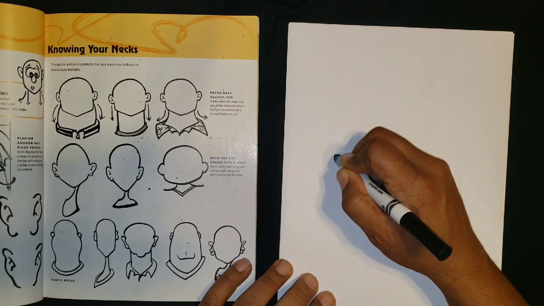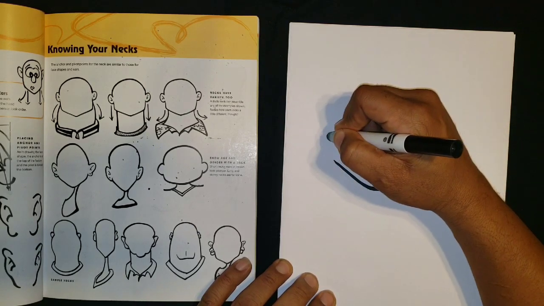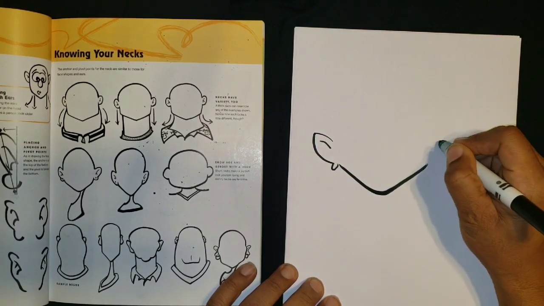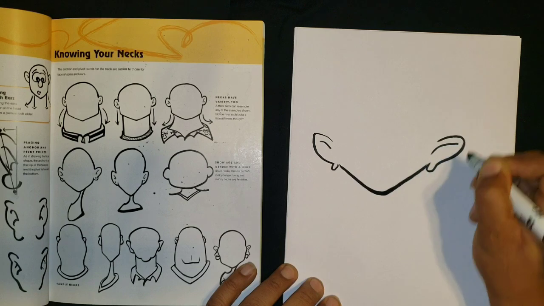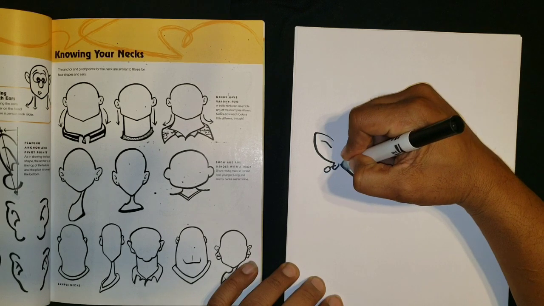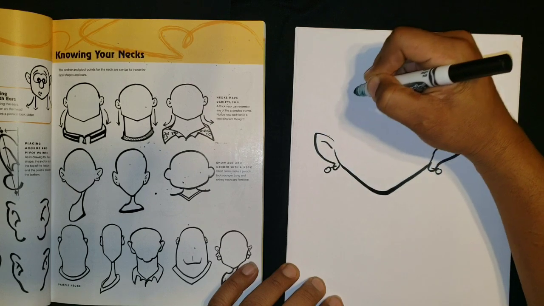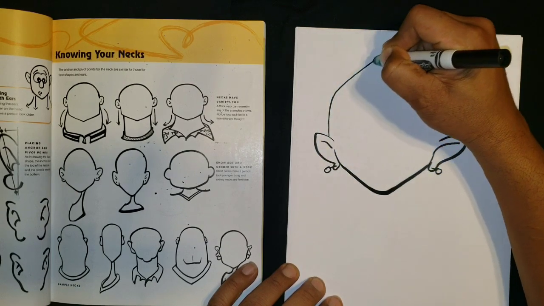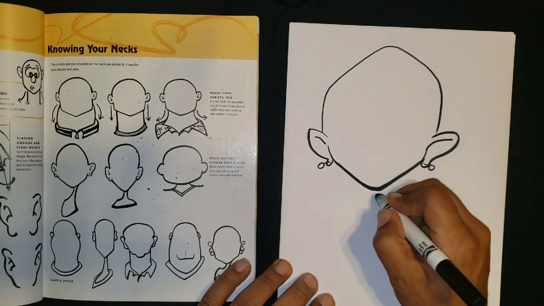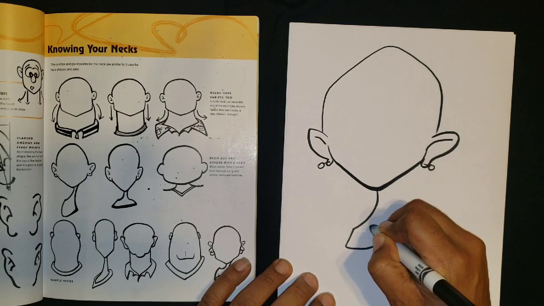Okay, so what I'm going to do is start from the bottom of the shape. I'm going to add the ear shape in here. This is just kind of how this picture came to me. Now I'm going to draw the top of my shape. Once again, this is my shape without its wig on. I think I'm wigging out.